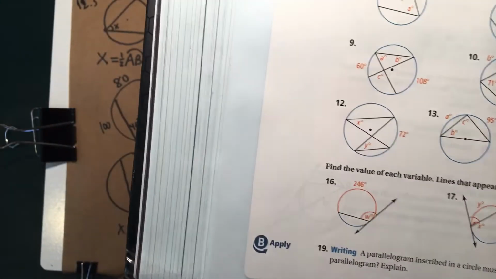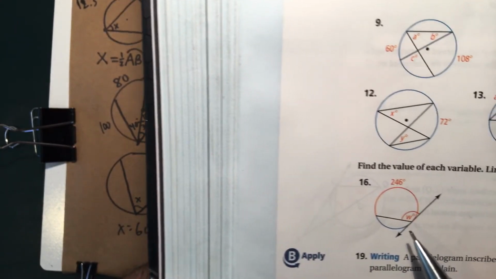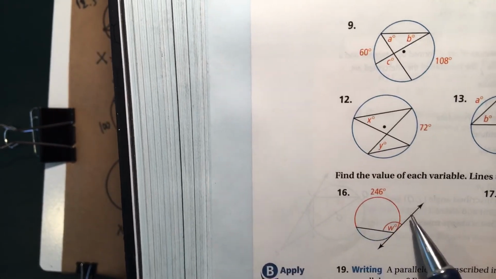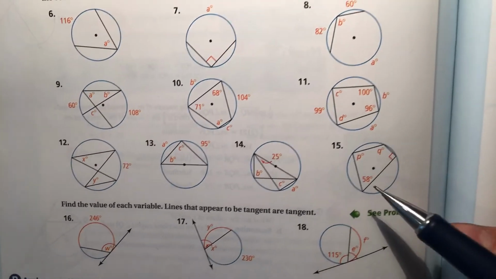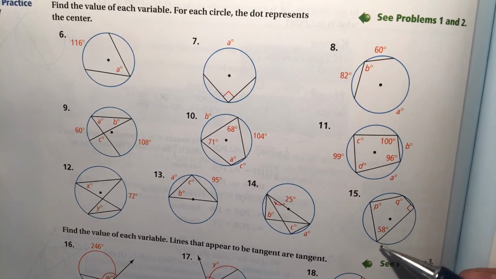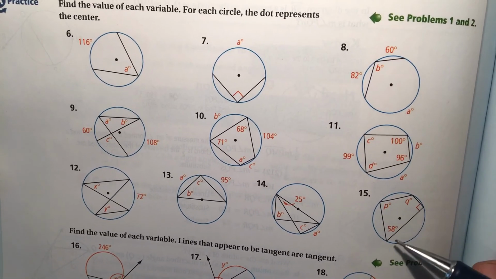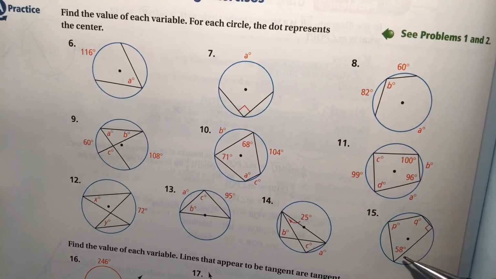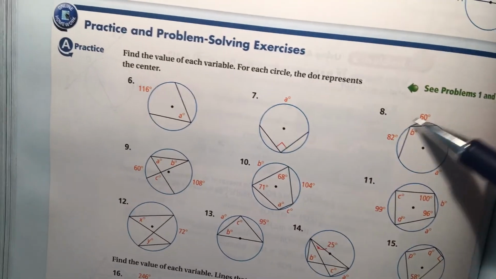You're like, oh, what if they give me something weird like this? That is super cinchy because it's just, there it is, half of 246. Oh no, what if they give me an inscribed quadrilateral? Okay, listen to me. These are supplementary. 90, 90, 58, whatever, 180 minus 50, 122. Look at that. All these different things.